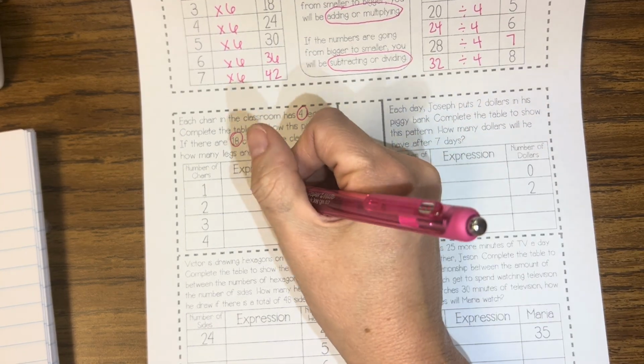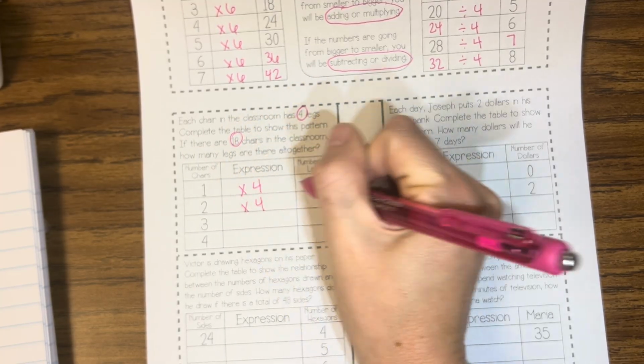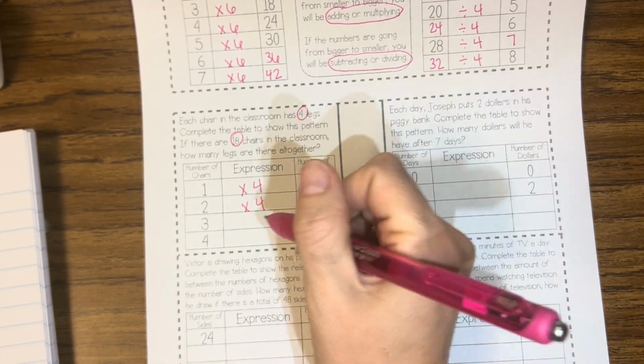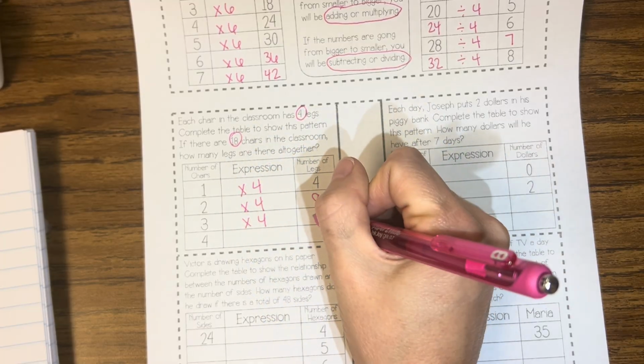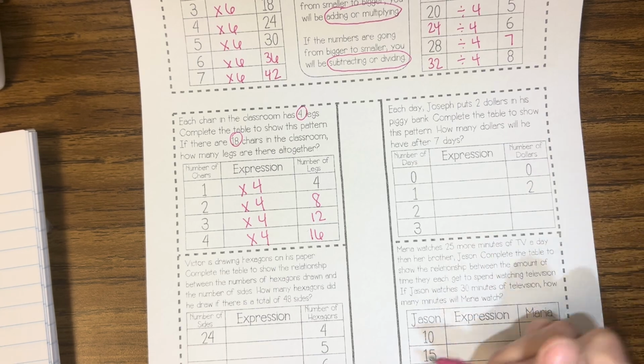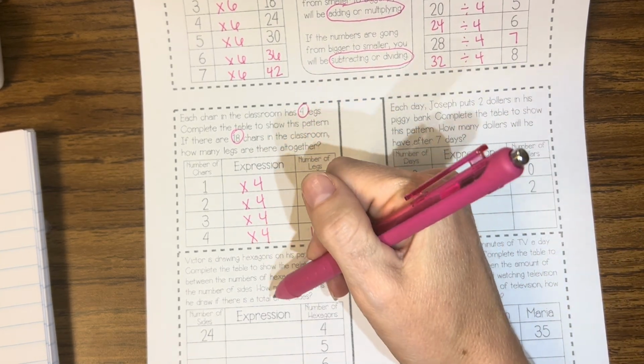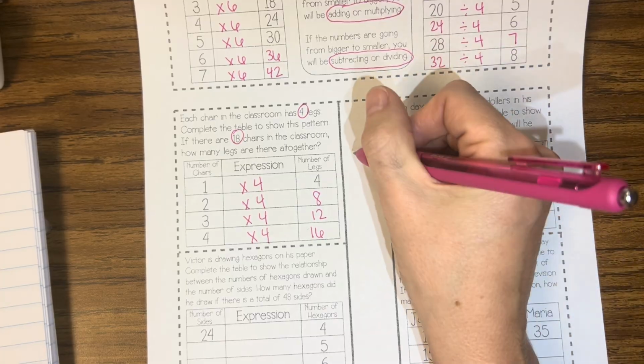multiply. So that's why we're seeing 1 times 4 is 4. 2 times 4 is 8. 3 times 4 is 12. And 4 times 4 is 16. It's kind of like making a T-chart. So then I would continue my chart until I got to 18.